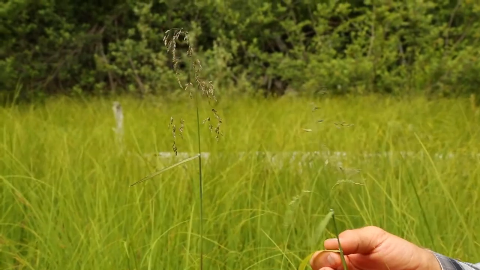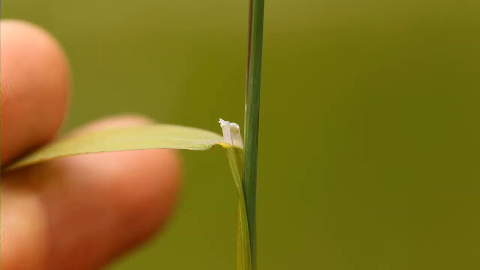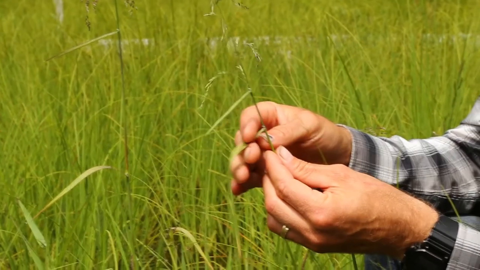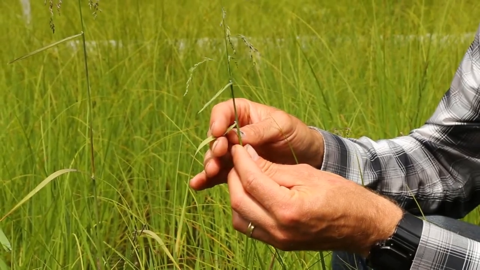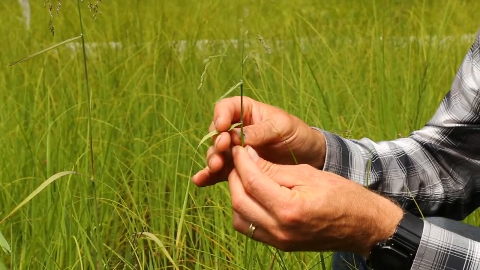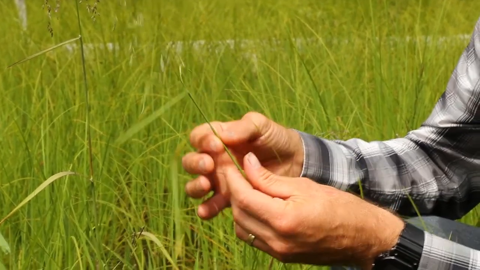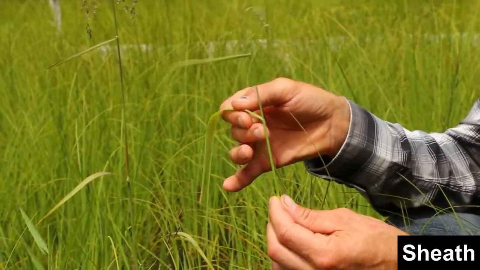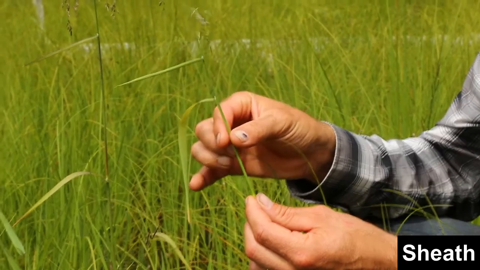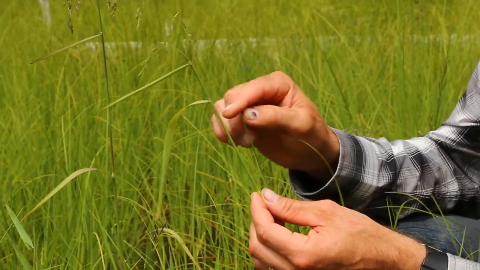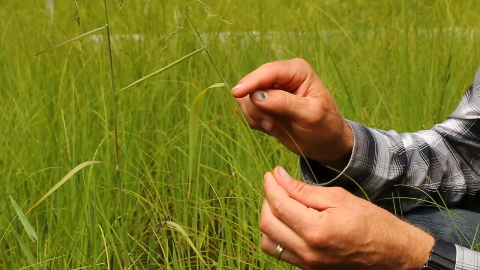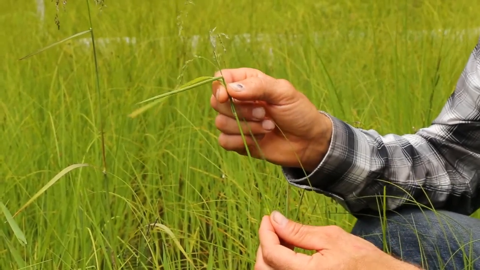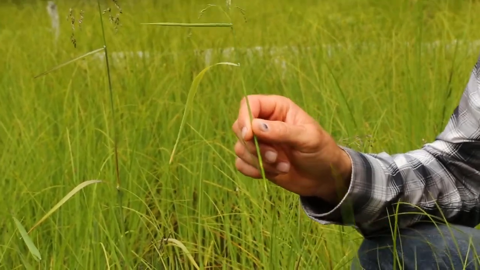The manna grasses tend to have a fairly membranous ligule. So that's that structure where the leaf connects to the culm. I pull it away, we can see that white ligule kind of poking out. And they have sheaths that clasp the stem for most of their length. So this whole structure here is the sheath. And you can see that it is wrapped all the way around the stem, up from the joint where it starts all the way up to about here. So that's more than 75% of the length. So this again is Glyceria elata.